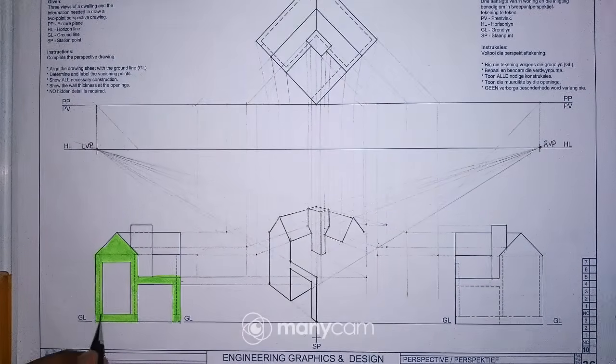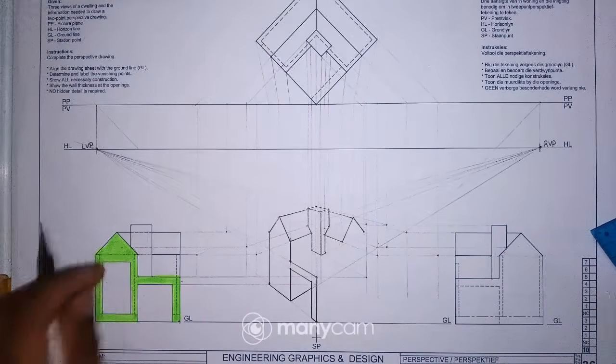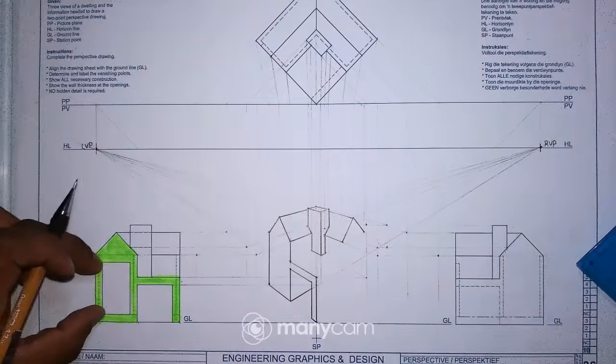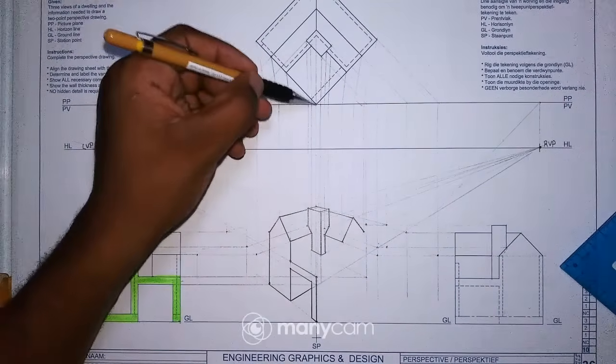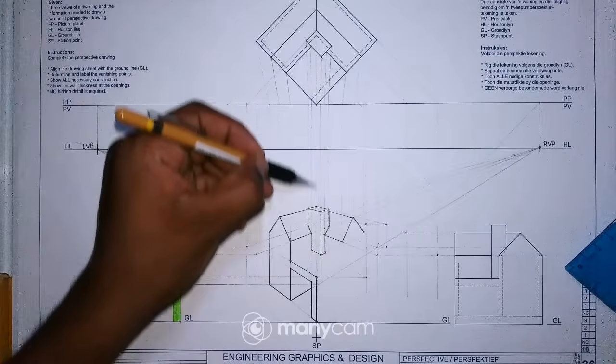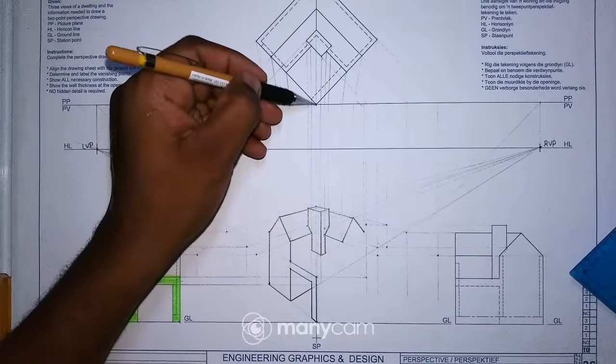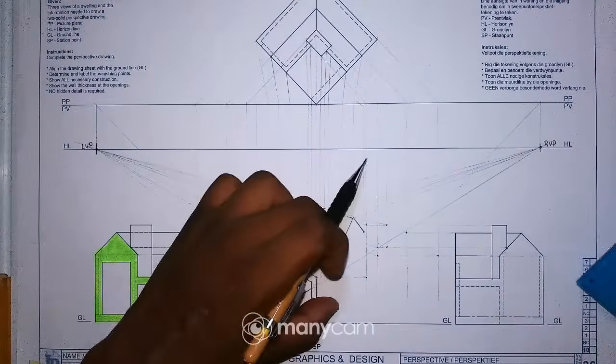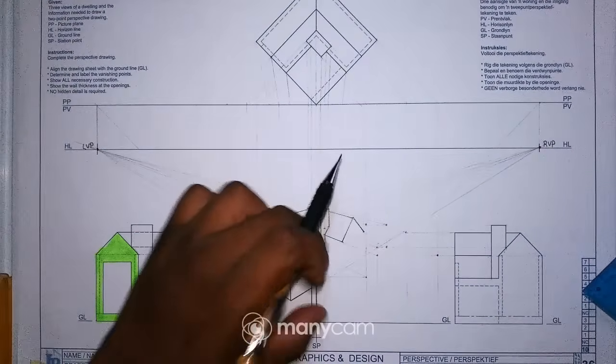Okay, let me see. So now I will have to try and draw this opening. How am I going to draw this opening? I'll start with the heights. Remember, I have to take this height to this height line that I have drawn, from the point that touches the picture plane. So I will take the heights of the opening to that line.